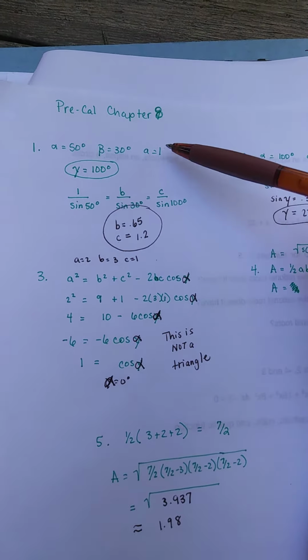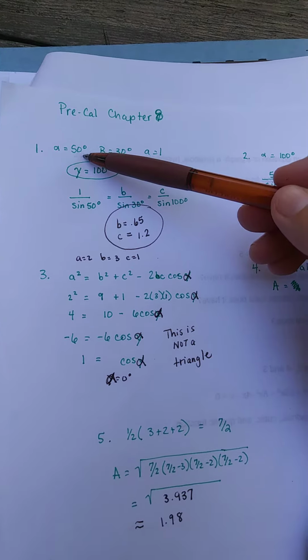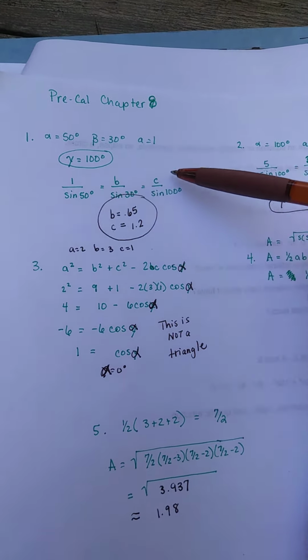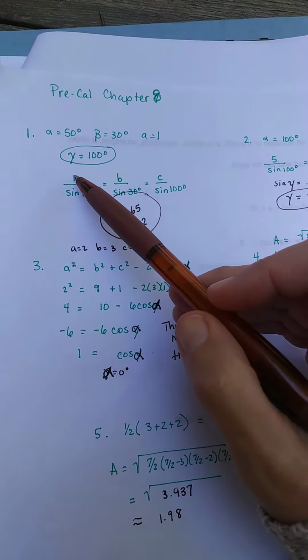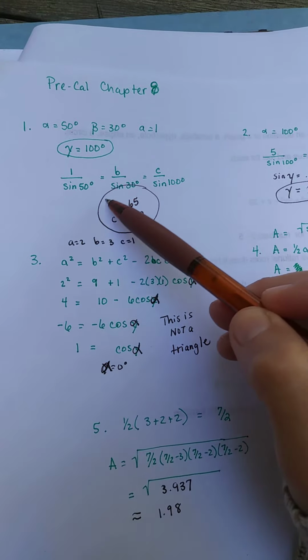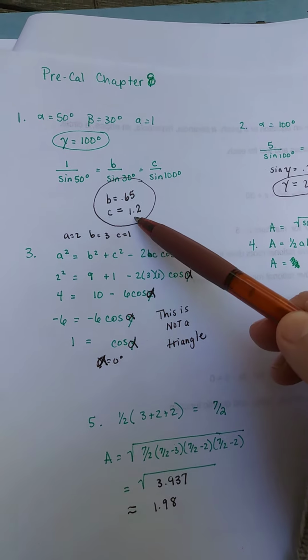So I have 1 over sine of 50, because those are matching pieces, alpha and A, B over sine of 30, C over sine of 100. I just cross multiplied 1 times sine of 30 divided by sine of 50, and that gave me my B. I did it again with the C to get this one.